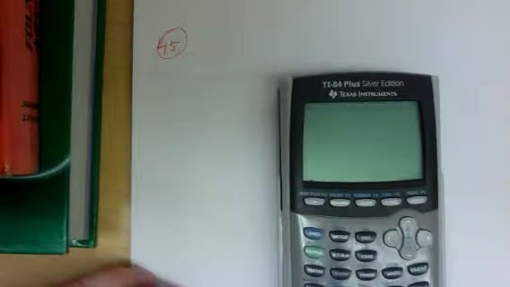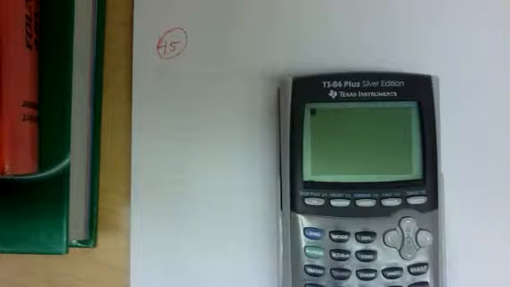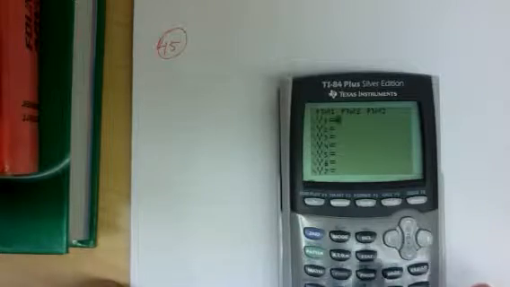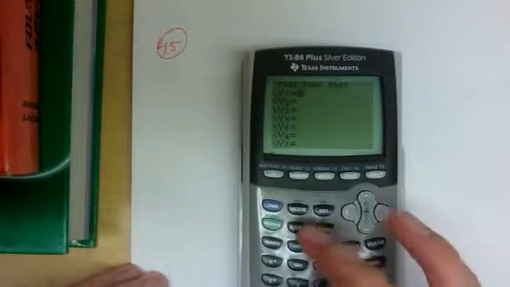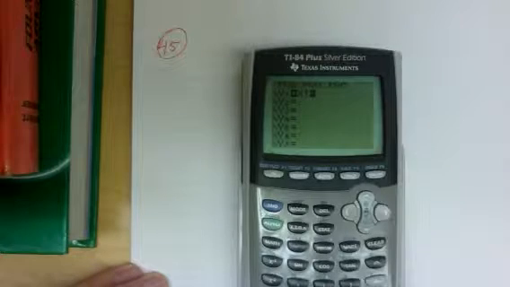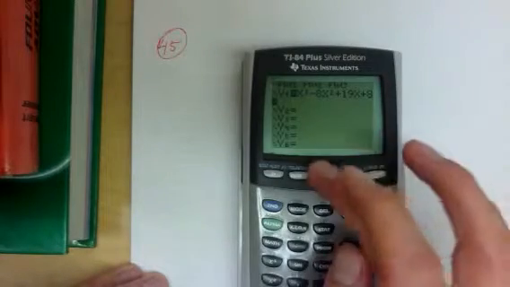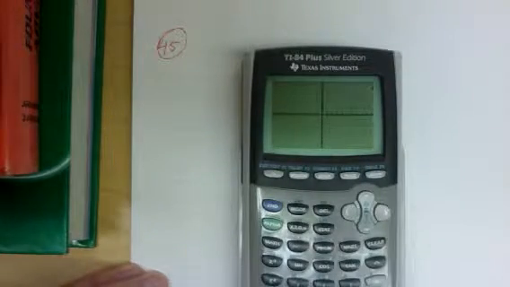Okay, this is the solution to problem 45 from the Math Level 1 practice exam. You've got here this function, and I'm going to use the graphing calculator on this one. So I'm going to type in the function itself, which is x cubed minus 8x squared plus 19x plus 8. And you can go ahead and zoom 6 for just kind of a standard window. And we don't really see much from this particular image.